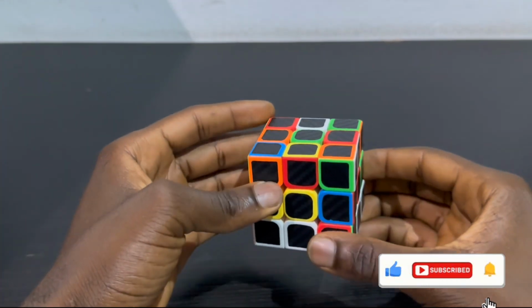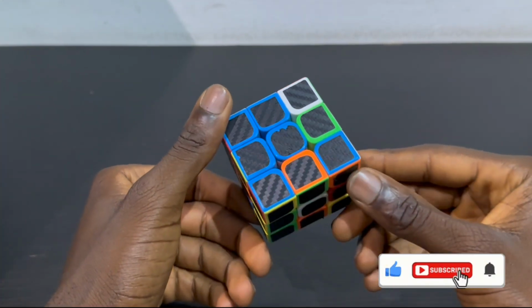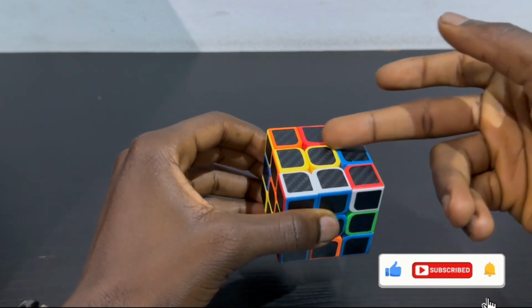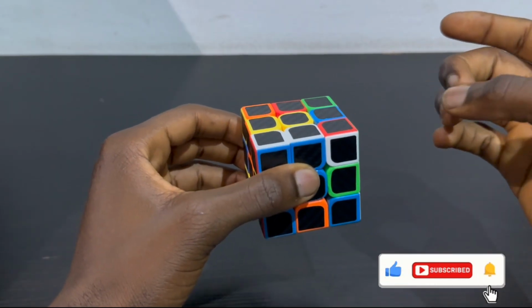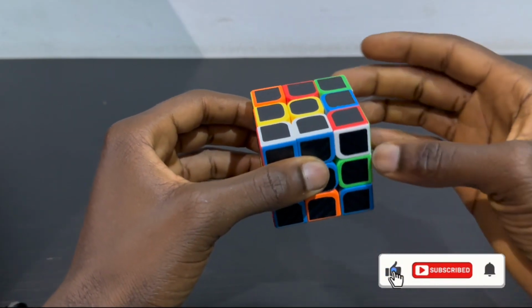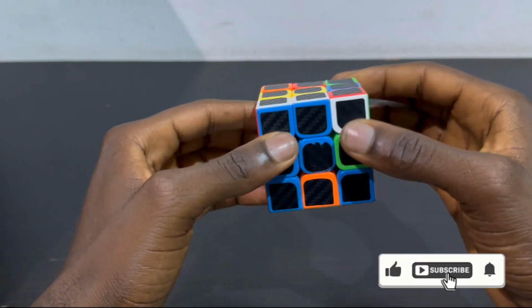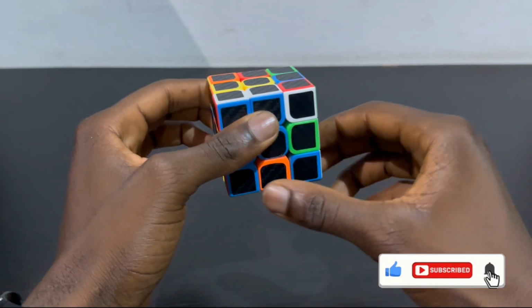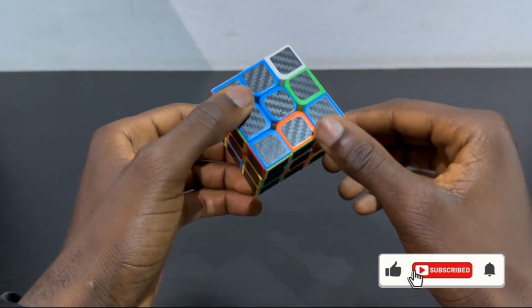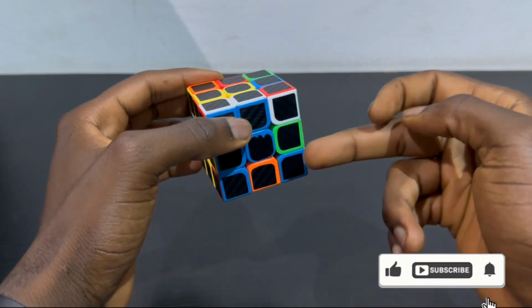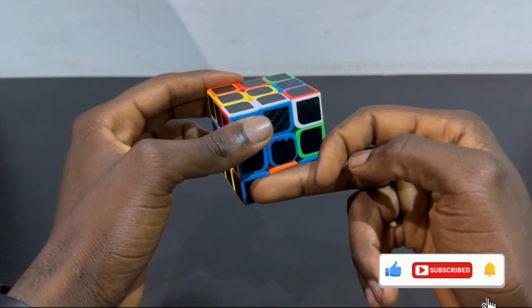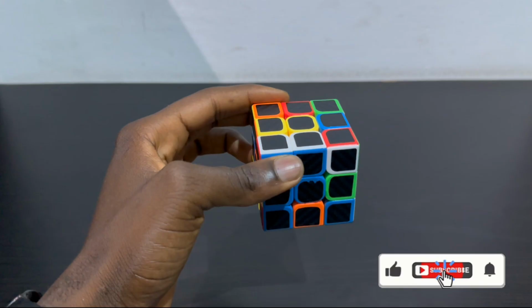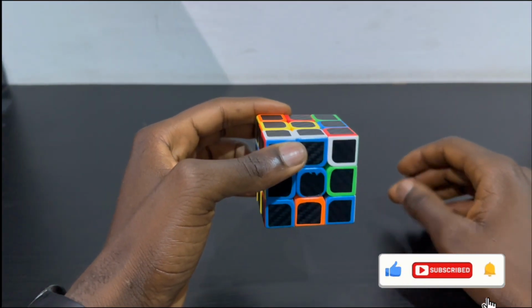For the purpose of today's lesson, we are going to be solving from the white face up to the yellow face. This is because these two colors are easy to differentiate from each other, so we'll avoid confusion. In solving the cube, you solve it layer by layer. You don't solve it according to the face. It's going to be easier that way, solving the first layer, second layer, and then the last layer. So let's get straight to it.